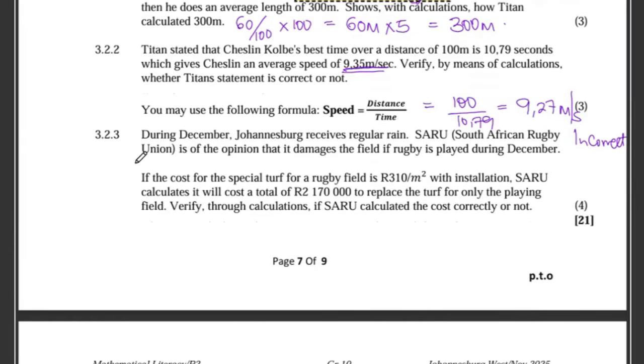Okay. 3.2.3. During December, Johannesburg receives regular rainfall. South African Rugby Union is of the opinion that it damages the field if rugby is played during December.